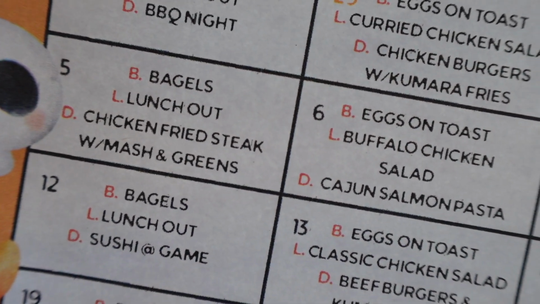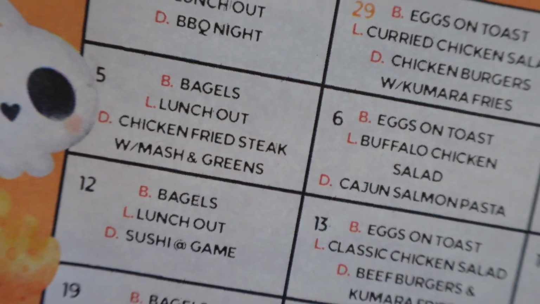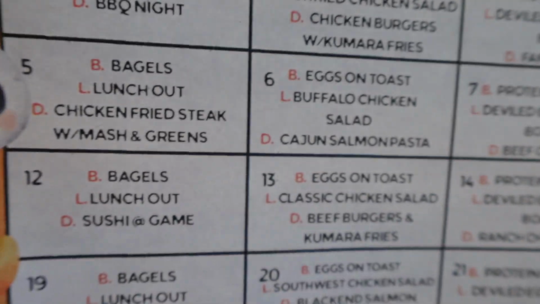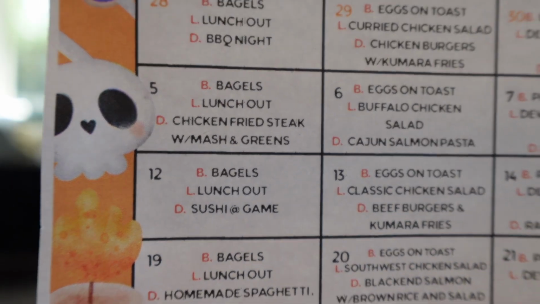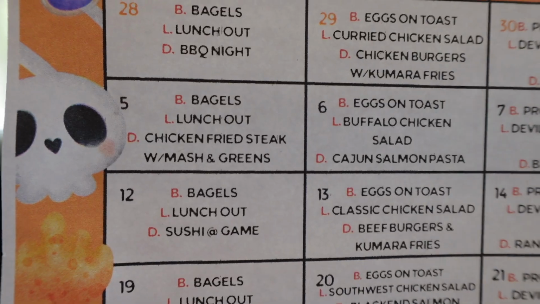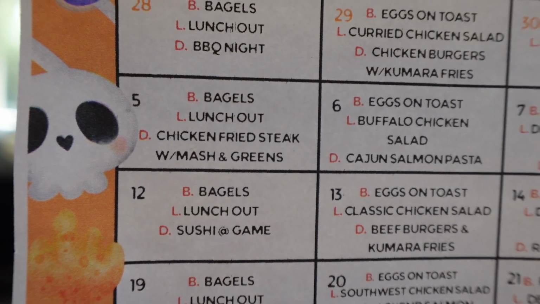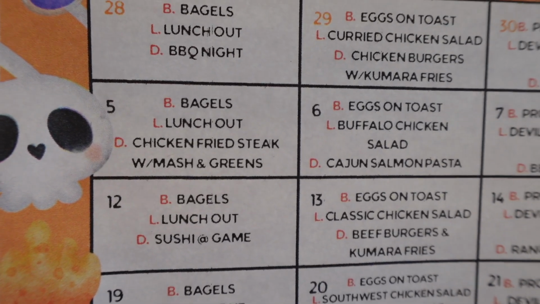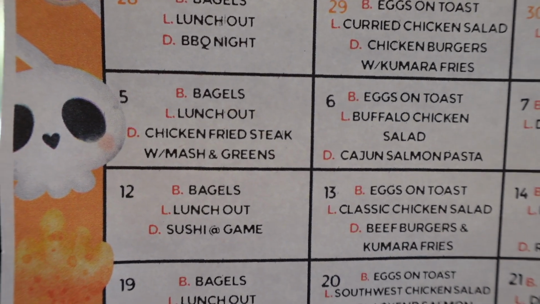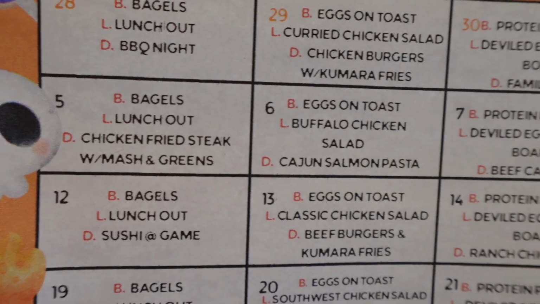I had chicken fried steak on the menu last month, but I didn't end up making it, and I still really want to eat it. So I've put it back on the menu for this month, and hopefully I get around to actually making it. That is a meal that requires some love and care and a whole afternoon at home. So yeah, hopefully we get around to doing that this month.